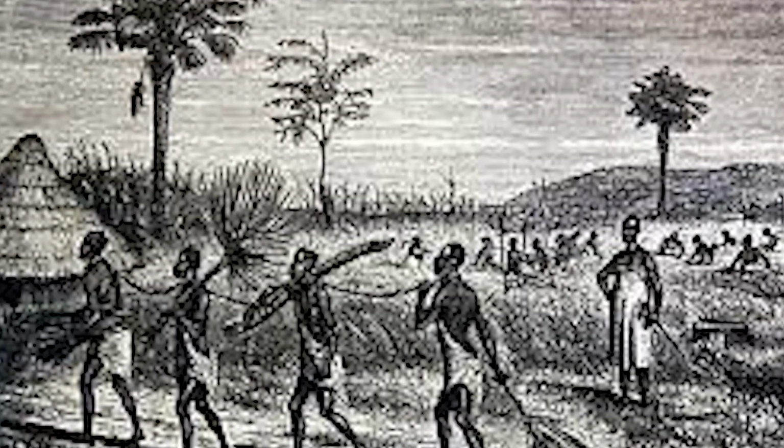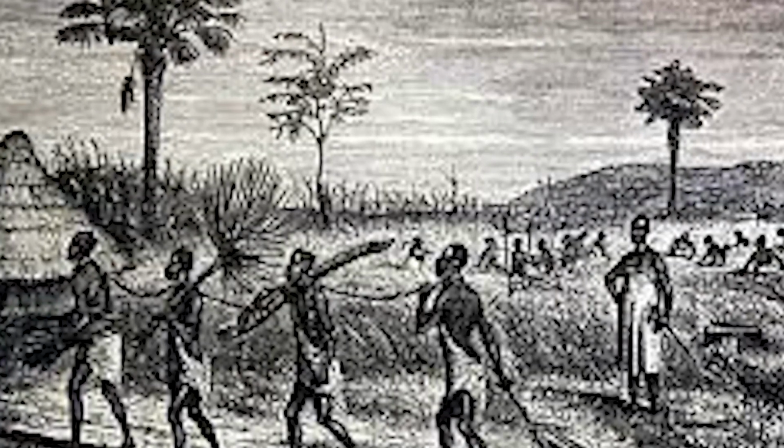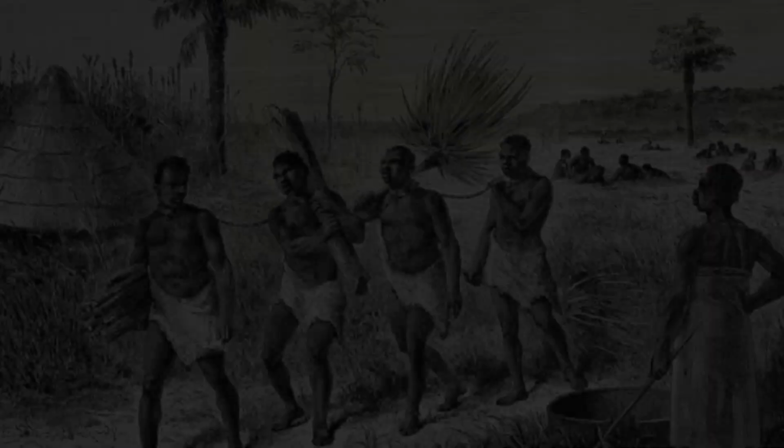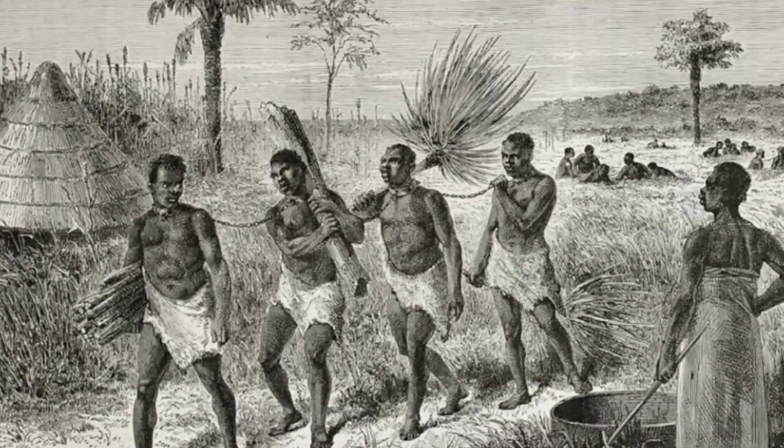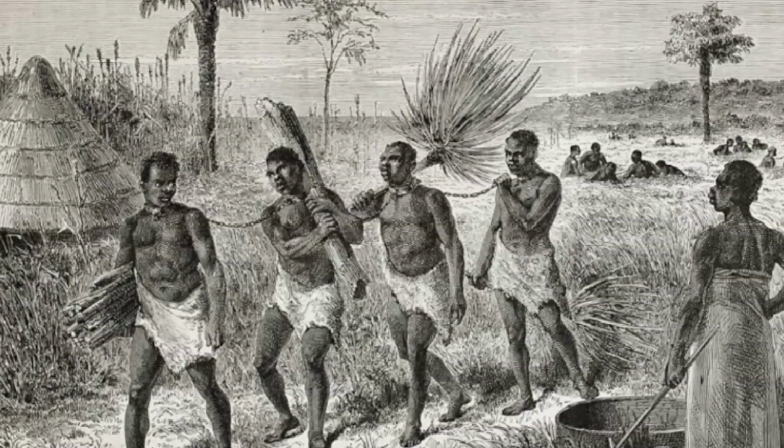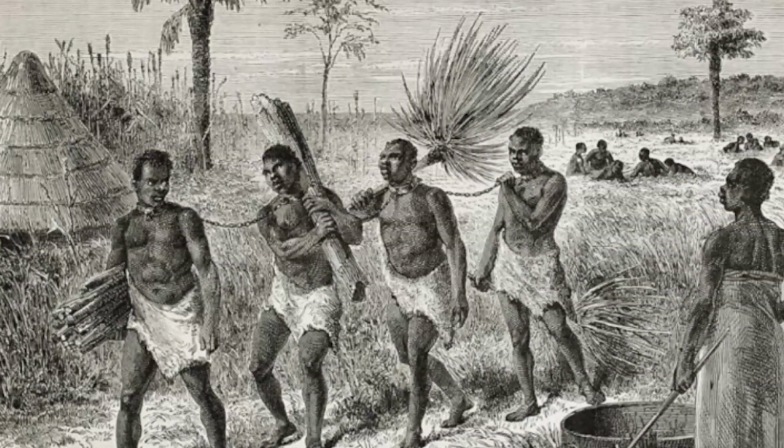When the ships finally docked in the Americas, the ordeal of the Middle Passage did not end. In many ways, it marked the beginning of a new, relentless struggle. Enslaved Africans were sold at bustling markets, their fates determined by the cold calculations of traders and plantation owners. Families were torn apart with cruel efficiency. Parents separated from children, siblings forced into different households, and spouses often never to see each other again.